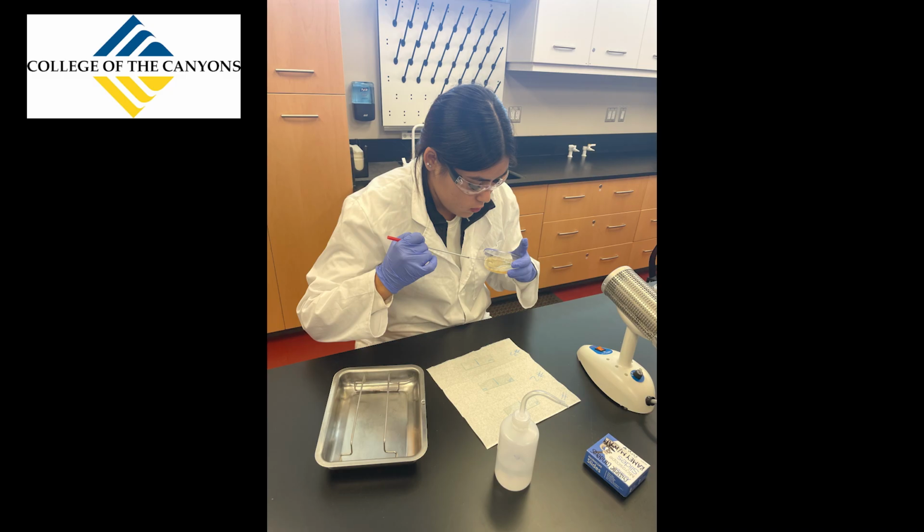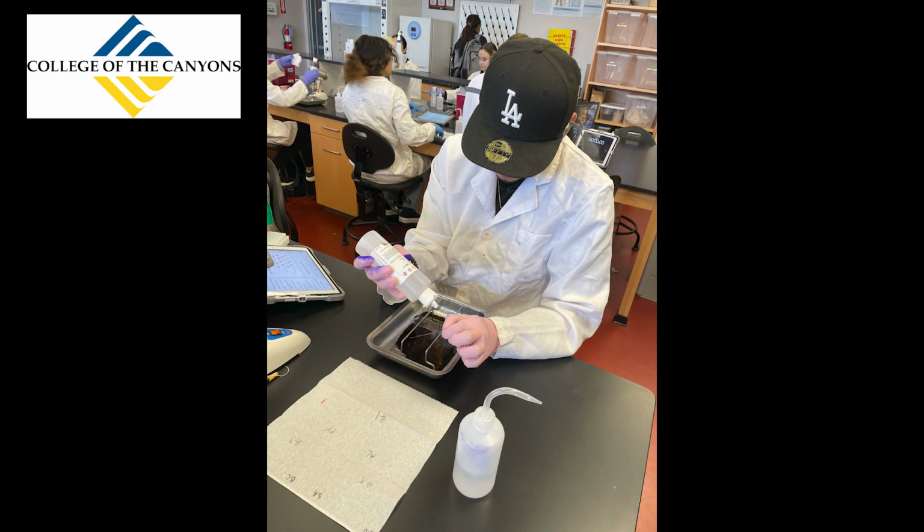Why don't they harm our own cells? That's the principle of selective toxicity. Antibiotics target structures or pathways that are unique to bacteria or significantly different from our eukaryotic cells. Like the cell wall. Exactly.